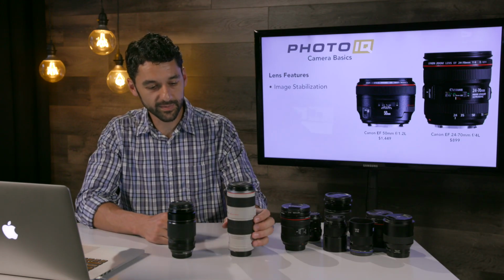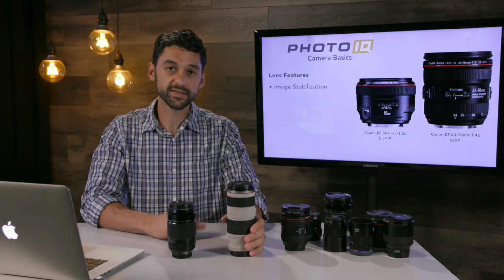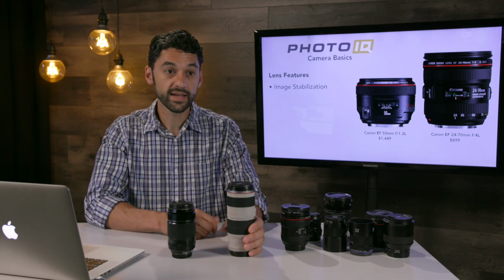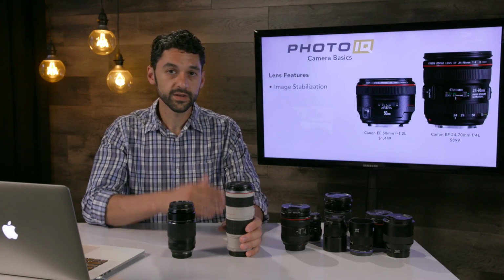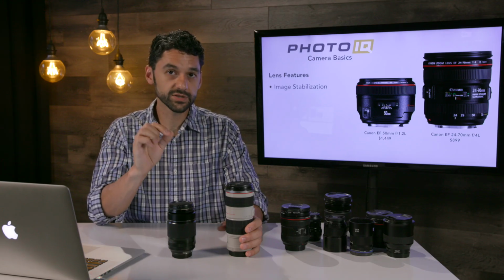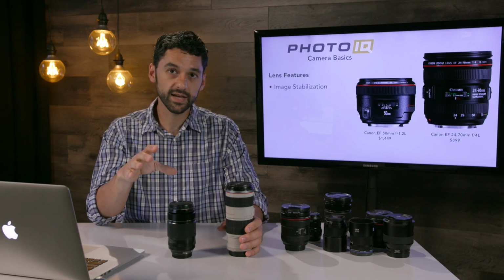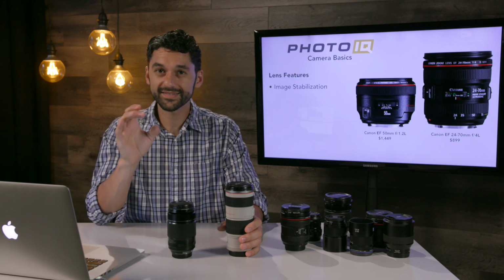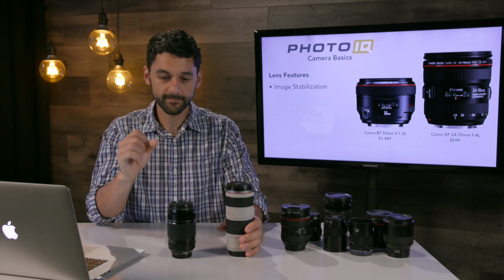It's also going to give you the ability to get sharper shots at slower shutter speeds. So in twilight hours or indoor sports like basketball, you're not going to be given that much light to work with. So you're going to have to slow your shutter speed down just a little bit, and the image stabilizer is going to help to compensate for that slower shutter speed and still keep your images nice and crisp.